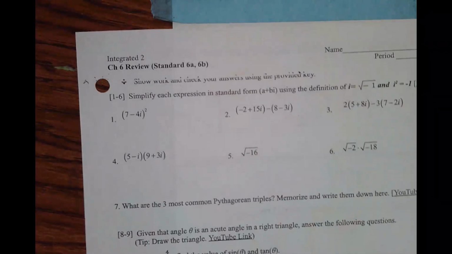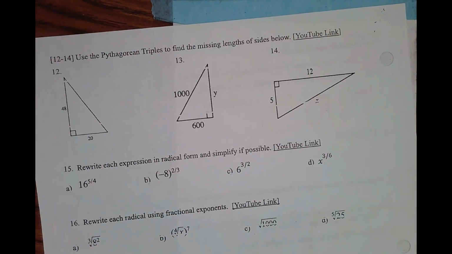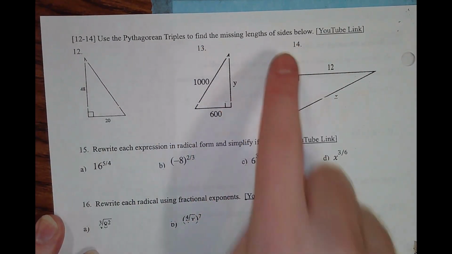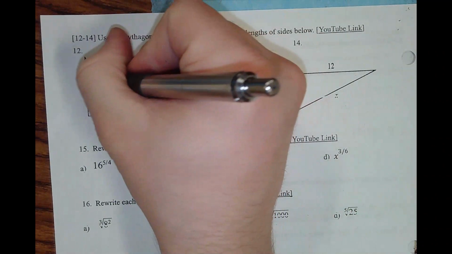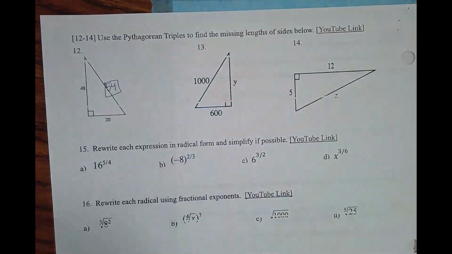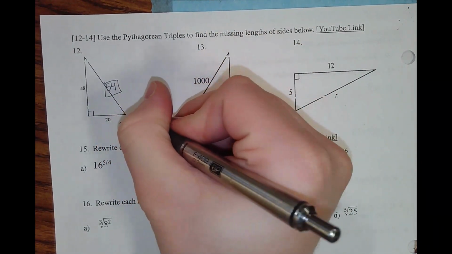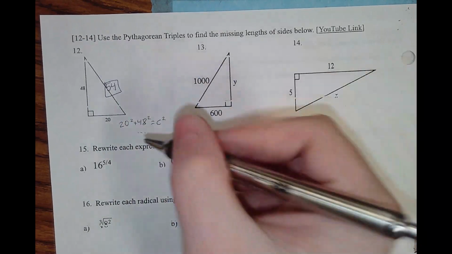Okay, we're going to go ahead and do the second side of this page, which is these ones. So, number 12. Use the Pythagorean triples to find missing lengths of sides below. So for the first one, you should have gotten an answer of 54. How could you find out that it's 54? Well, there's two different ways. You can do the Pythagorean Theorem, and solve and get the answer as 54.